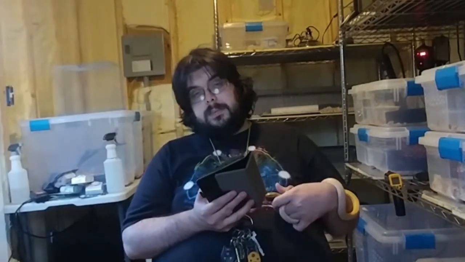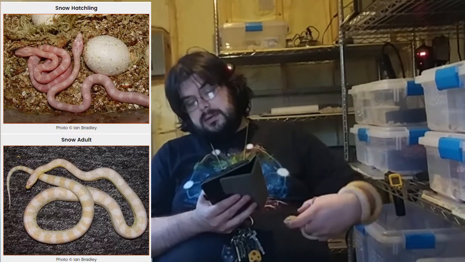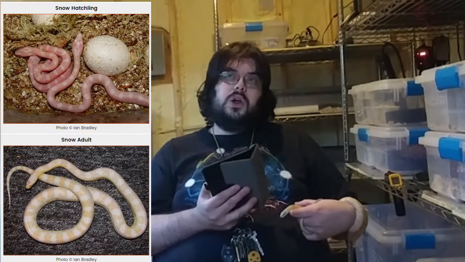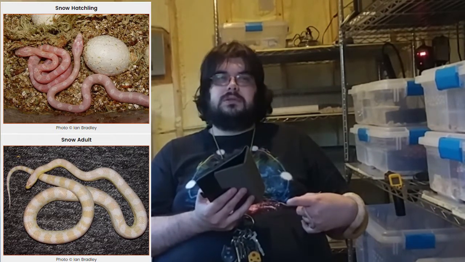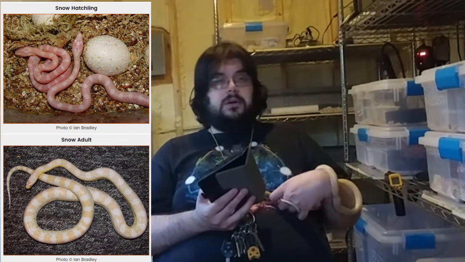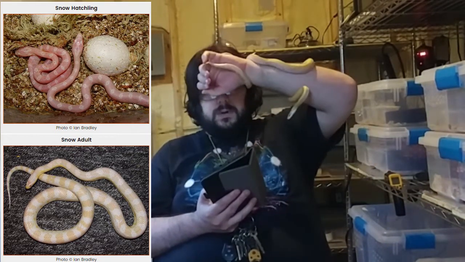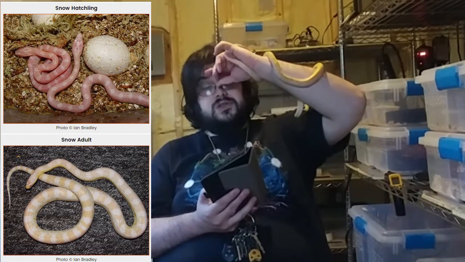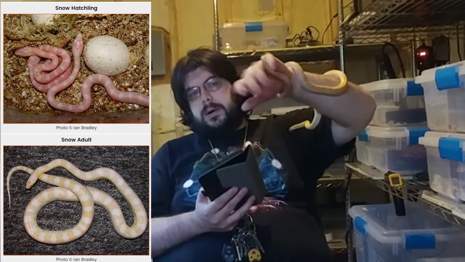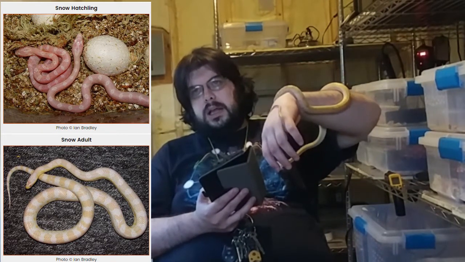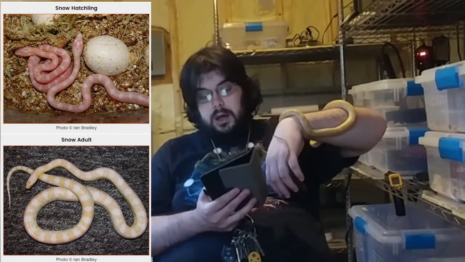Another very, very popular 2 gene combination is the Snow. So that's amelanistic plus anerythristic. So you get an all white snake, and it might have remnants of a pattern on it. If it has any red factor genes in it, you'll get pink or yellow in the pattern of it too, and that's really cool also.